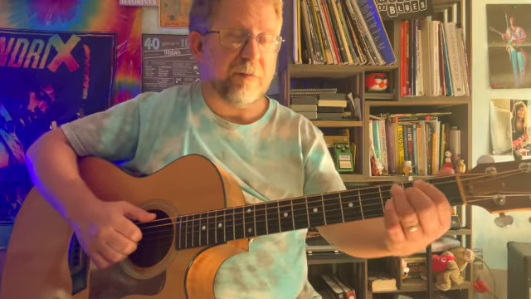So he's, by the way, I almost forgot to mention too, a lot of times with this song, he's hitting the strings with his thumb or his hand like this to give it a rhythmic percussive effect.